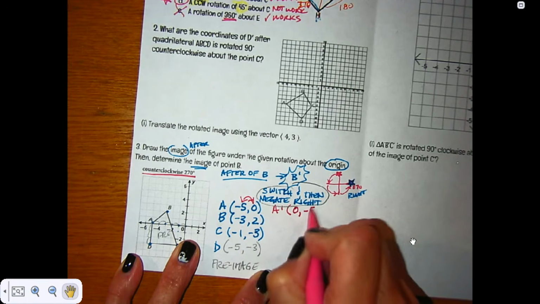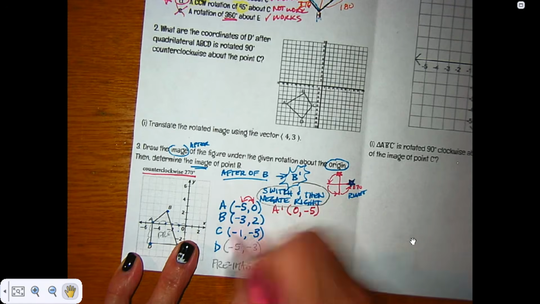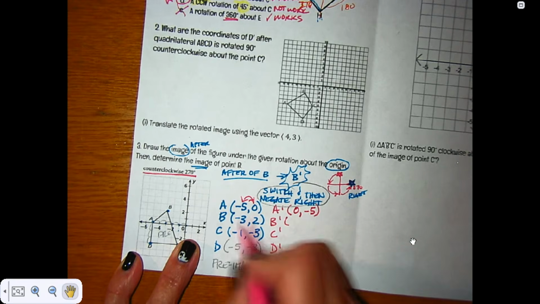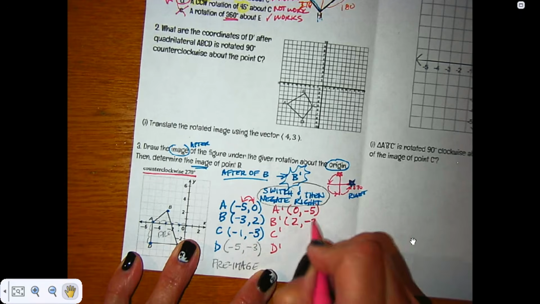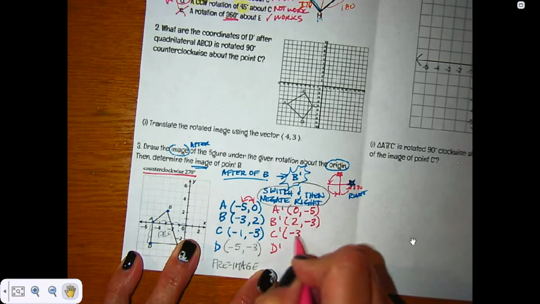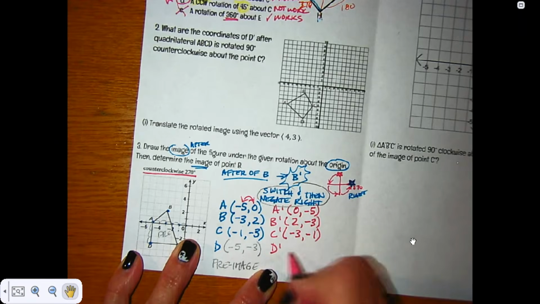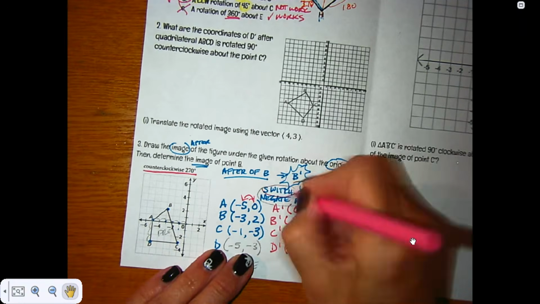0, -5. I traded places. Actually, I'm going to trade places of everybody. Let's do all the trade places. Remember, we call these our primes. Okay, what happens when I trade places for B? I get a 2 first and -3 second. Trade places, I get a -3 and a -1. Trade places, I'm going to get a -3 and a -5. So that's me just trading places. So I did my switch.